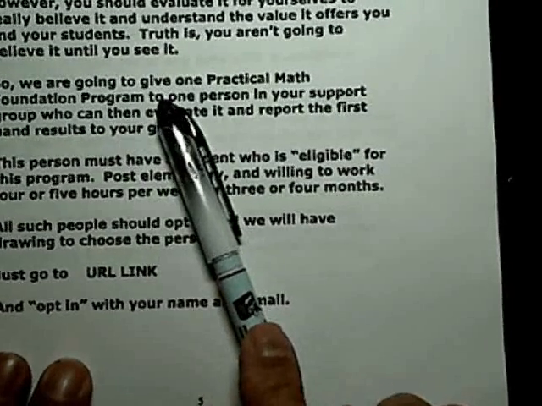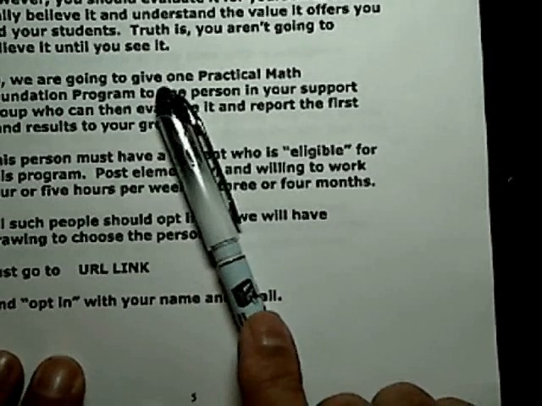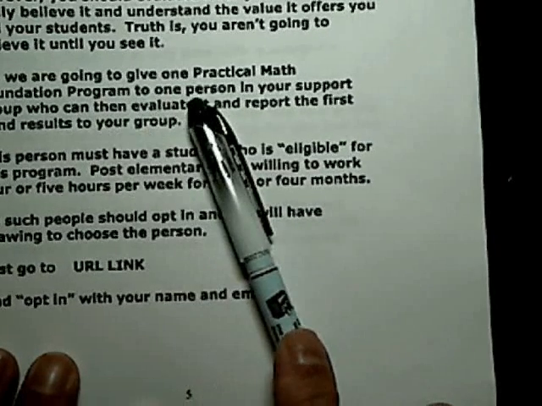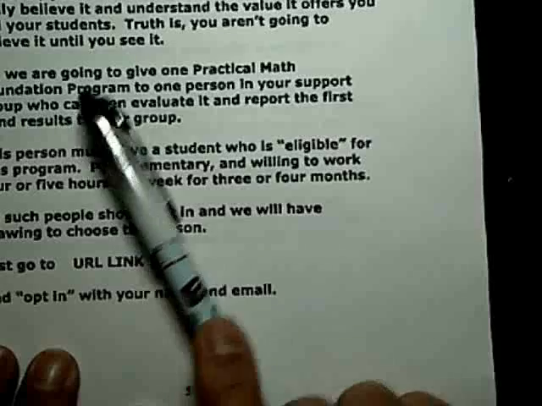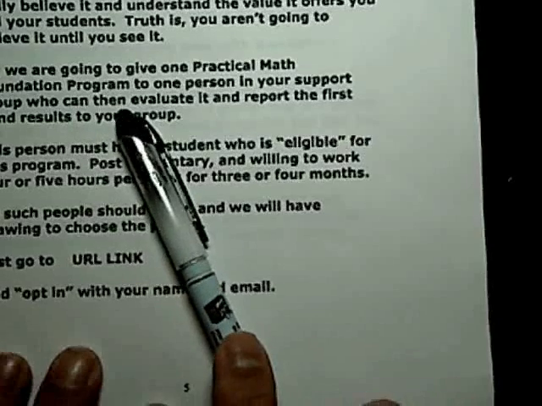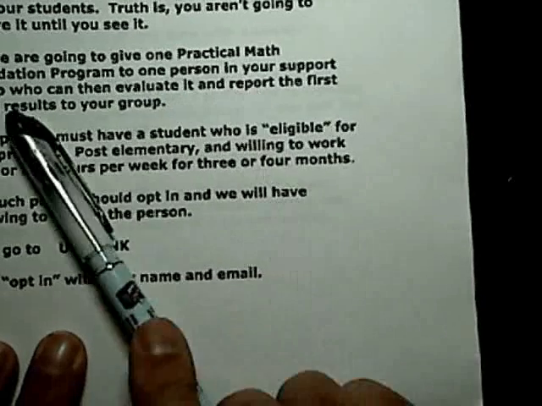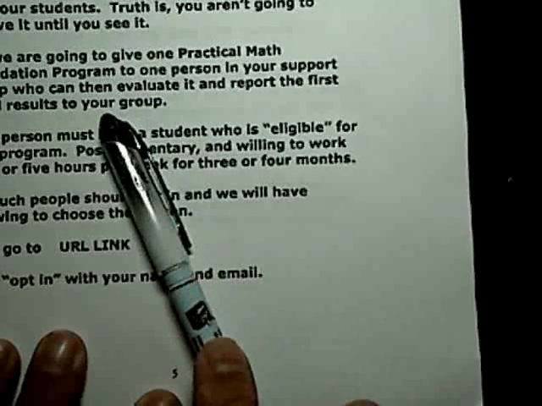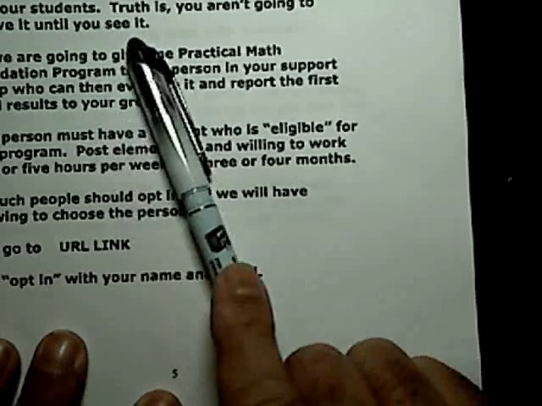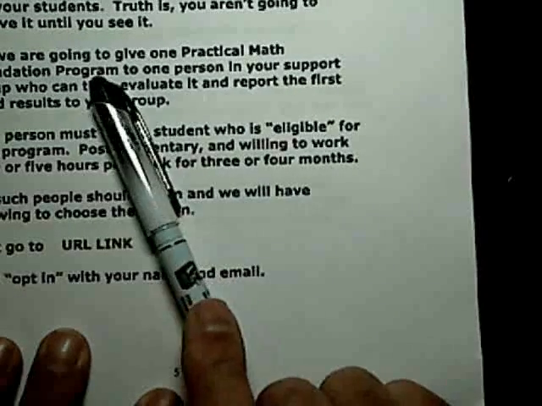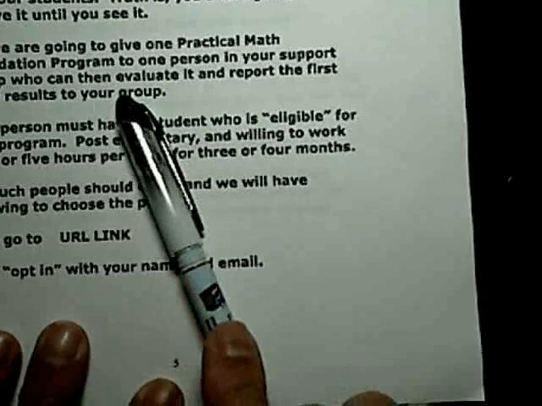Here's what the plant the seed is. I want to give one of these foundation programs to one person that's in your group so that you can give it to your student that is qualified for it and is appropriate for it and evaluate it. And then you can report the firsthand results that your student has to your entire group. So that's what the seed is. The seed is giving one foundation program at no charge at all to one person in your group.